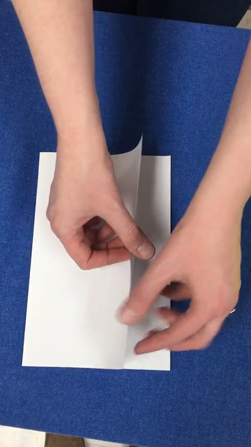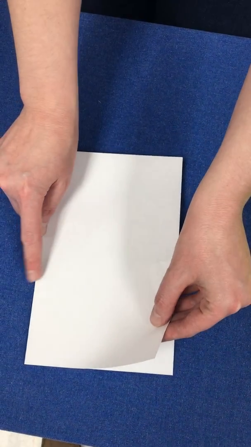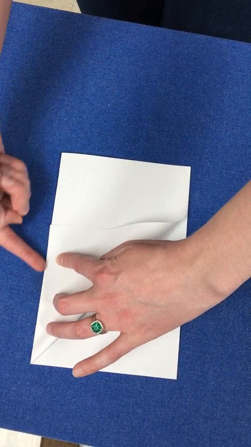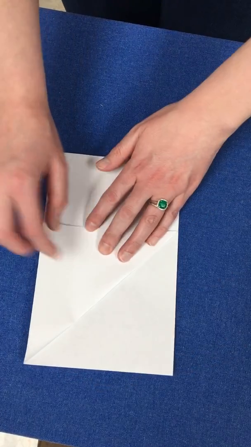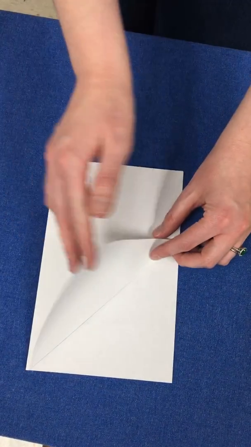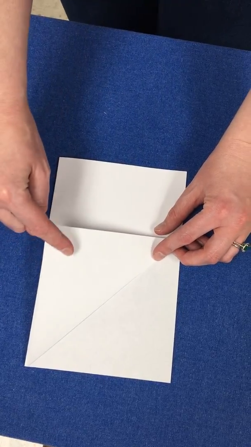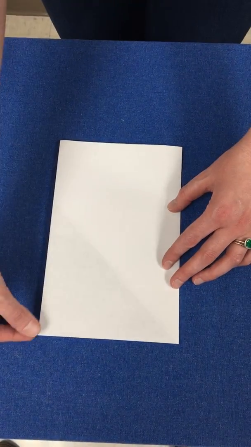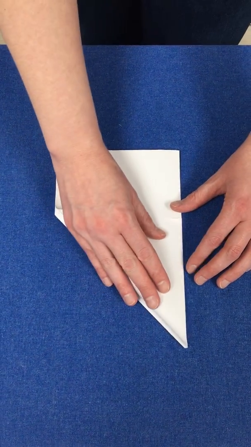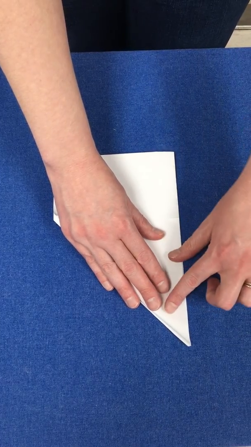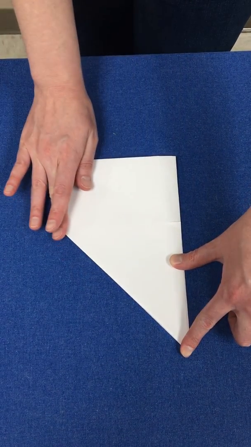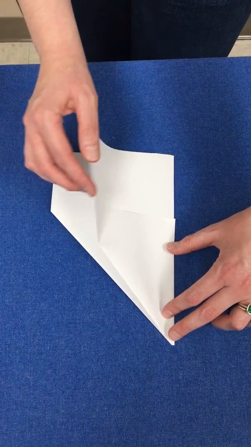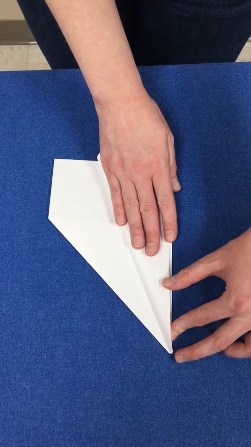Now for the open side, I'm going to take the corner and I'm going to line it up with this folded edge. And I'm doing this so I get a nice neat edge at the bottom of our airplane. So I've just created this flap, and I'm going to create the same flap on the opposite side. So here's my folded edge, here's my open edge. I'm going to take this front corner and fold it down, making a nice neat bottom edge, and fold. Now I'm going to take the folded edge that's on the top of the plane and I'm going to fold it down.